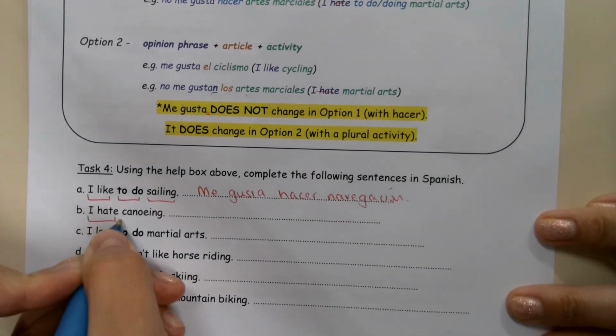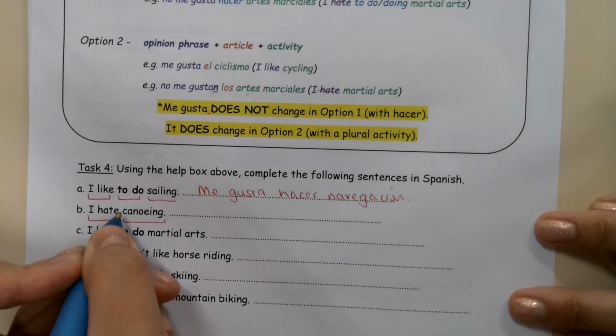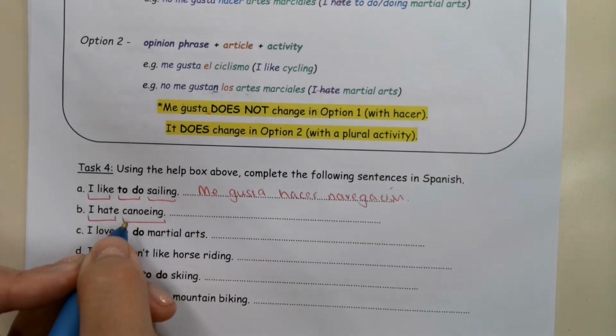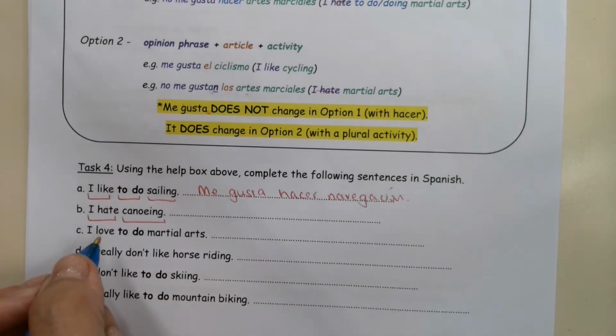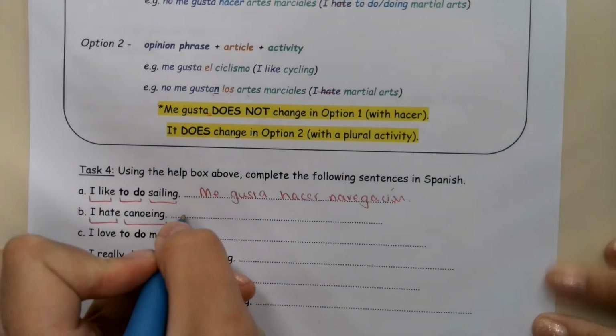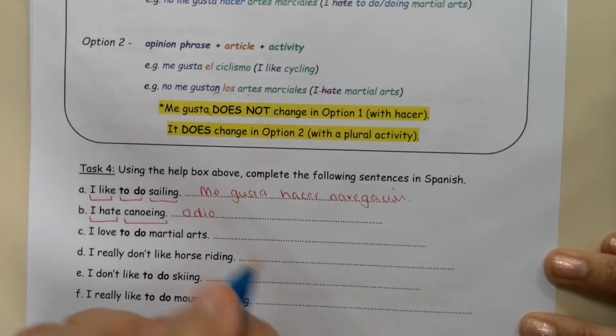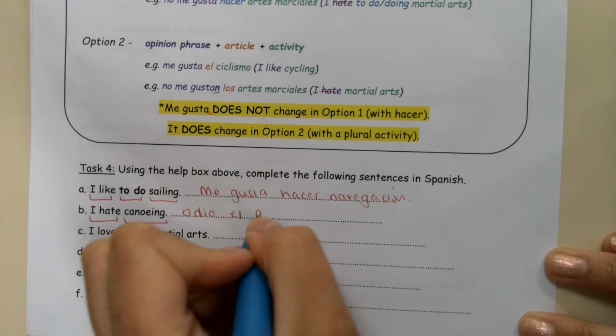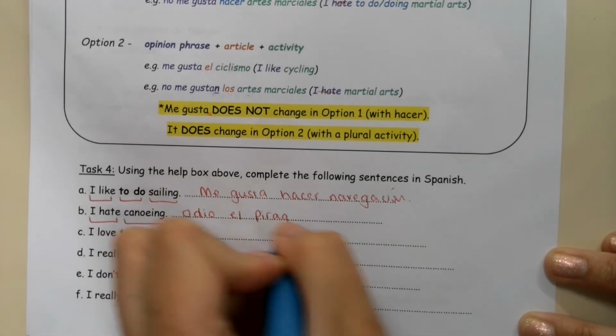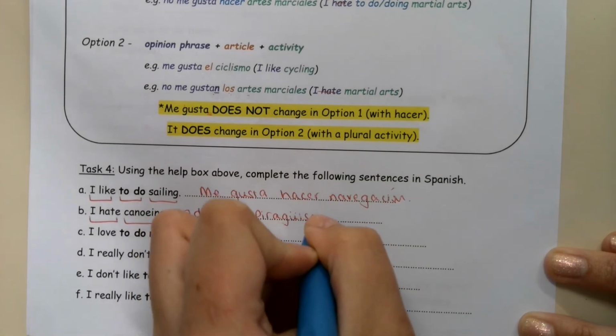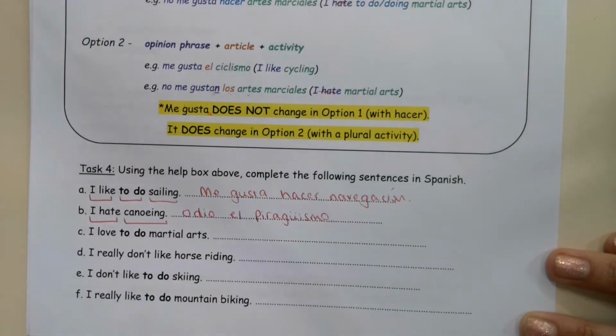I hate canoeing. Now because we haven't got the word to do, we're going to need to say I hate the canoeing. So I hate, we've got two options. We can say odio or detesto the canoeing, which is el piragüismo. This is the harder one to spell. You can use your vocab list if you need to for this. This is not a test.